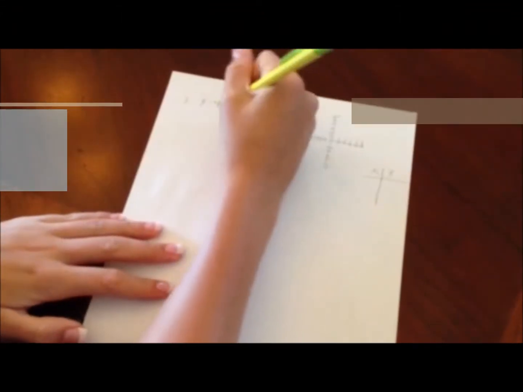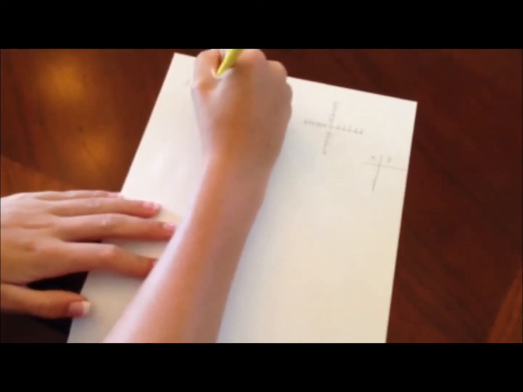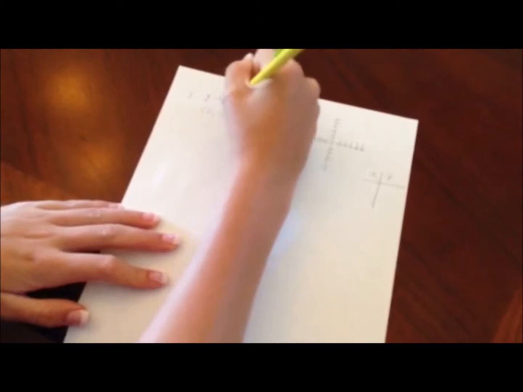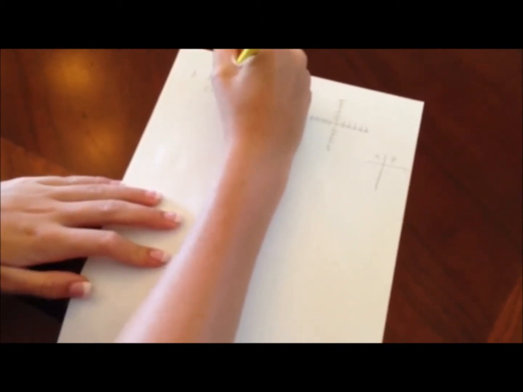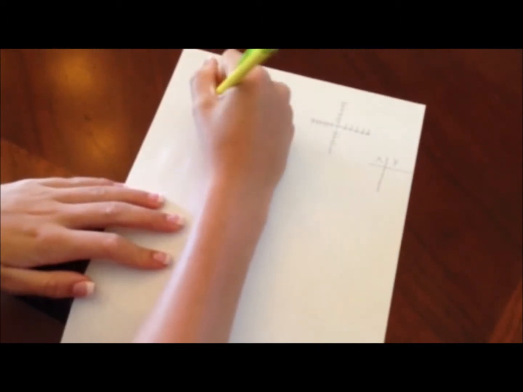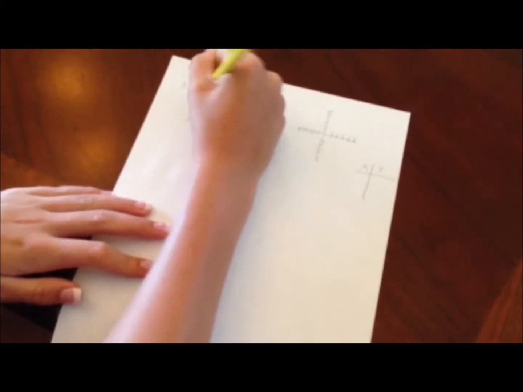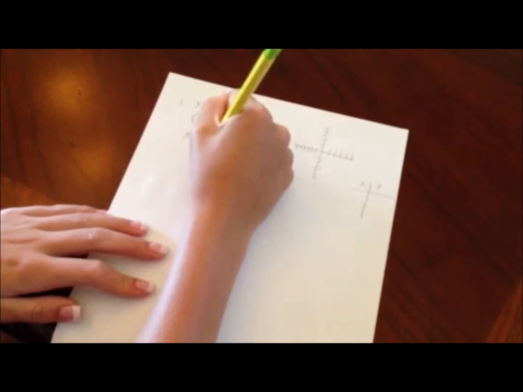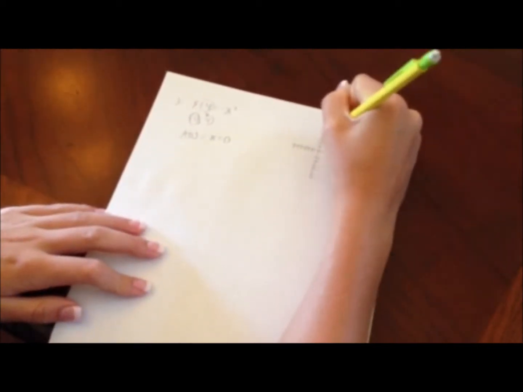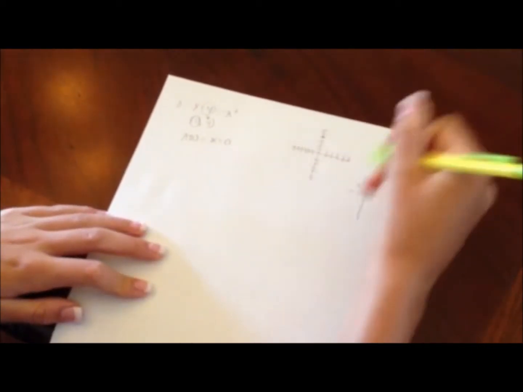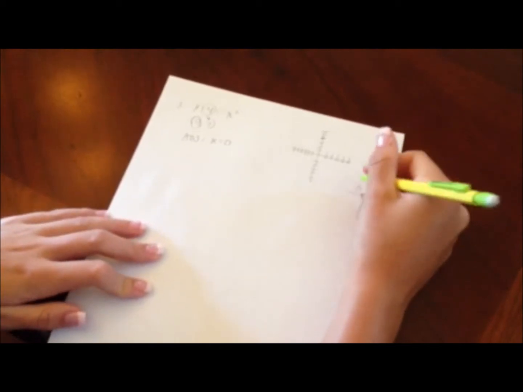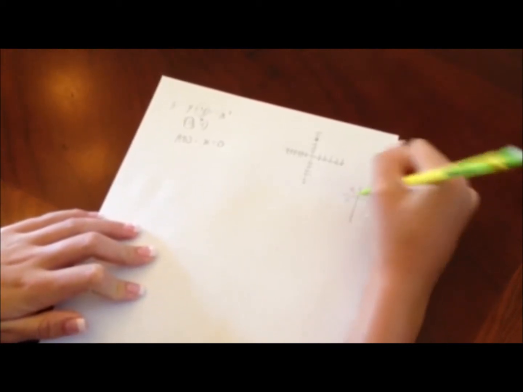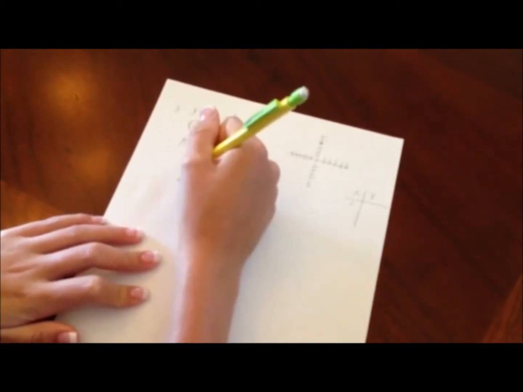Okay, so we know that our vertex is 0, 4, because the opposite of negative 4 for y is 4. And then our axis of symmetry is whatever x is. So x equals 0. So we can plot our vertex, 1, 2, 3, 4. Now let's start getting points. Let's plug in 2 for x.